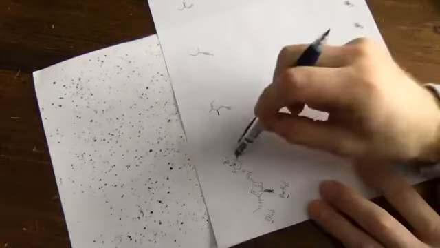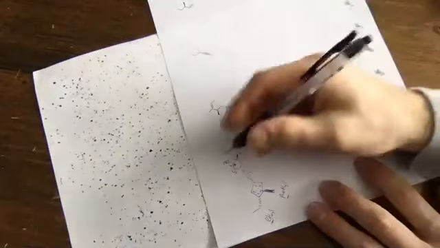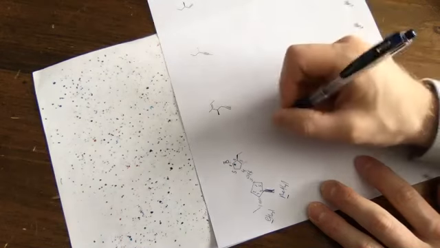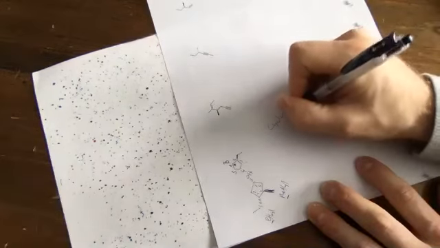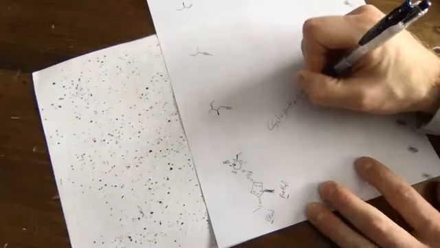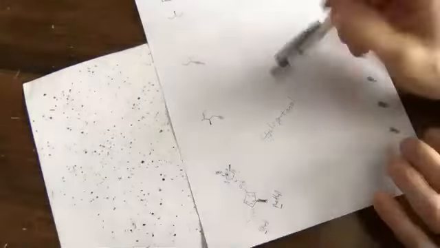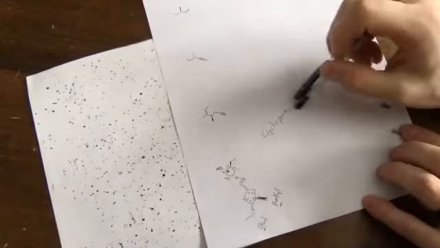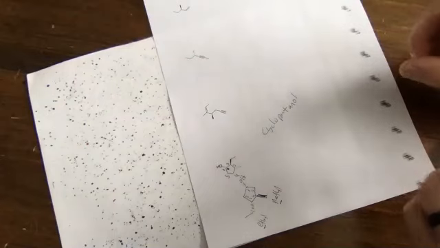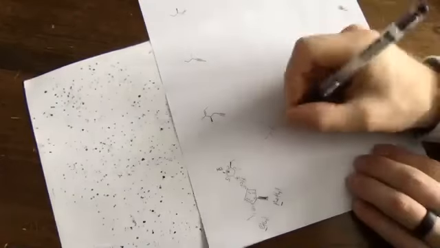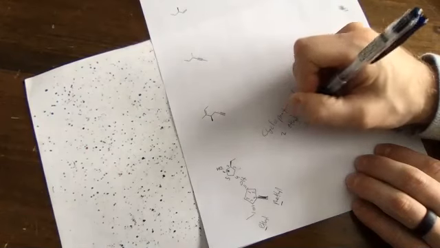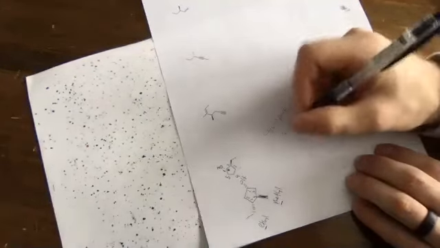But getting back to this one here, we have a cyclopentanol because it's 5 carbons. You don't have to put where the OL is because it's always on 1 for these, which is nice. We have an ethyl group on 2. We have a methyl on 3.